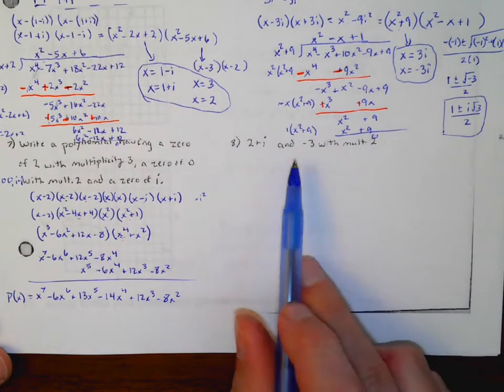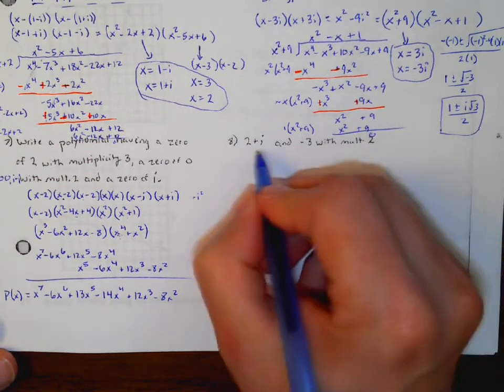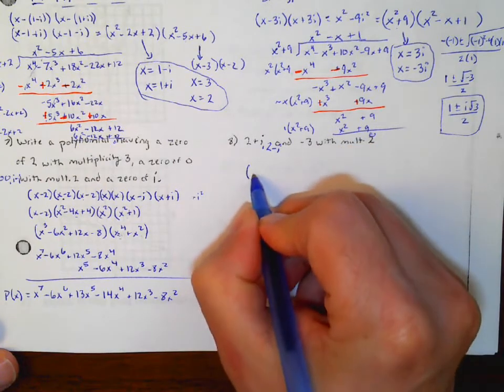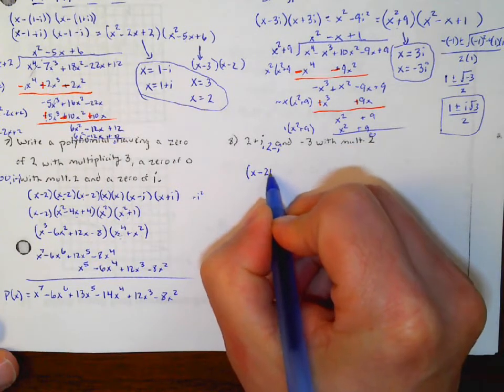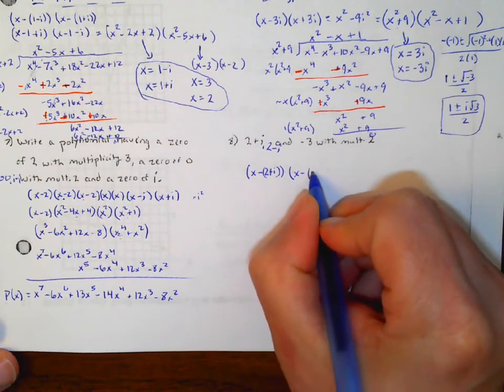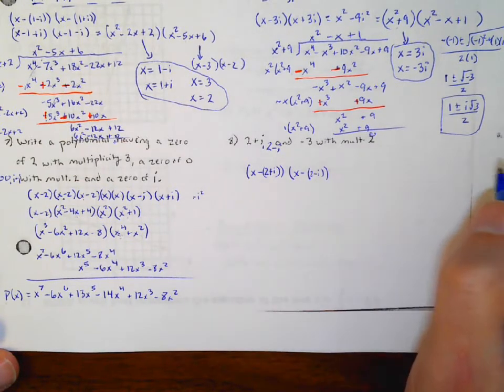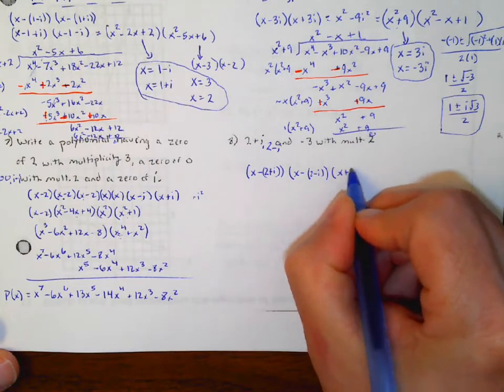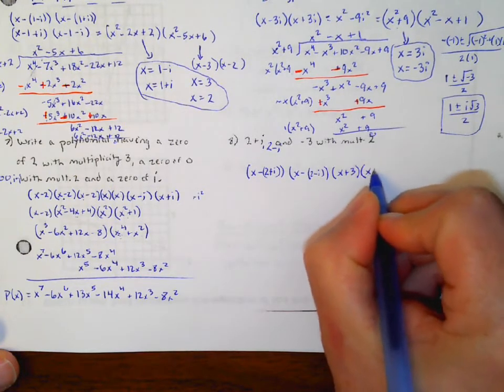Okay, this one here, remember if it's 2 plus i, 2 minus i is also an answer. So my factors would be x minus 2 plus i and x minus 2 minus i. And then negative 3 with a multiplicity of 2, so x plus 3 would be the factor, and that happens twice.